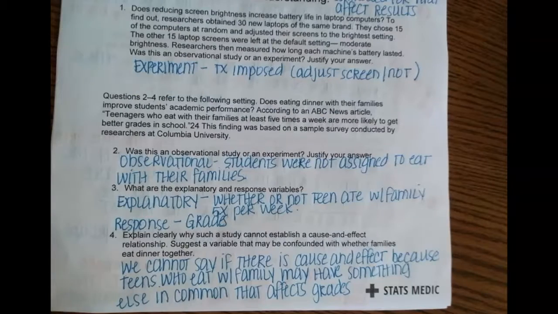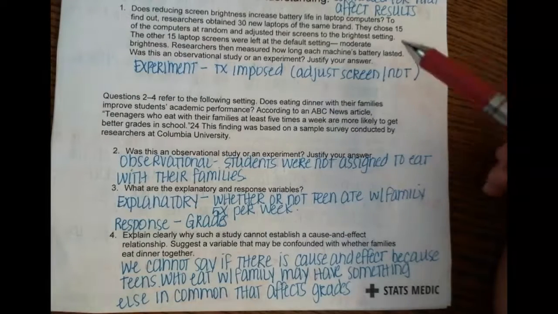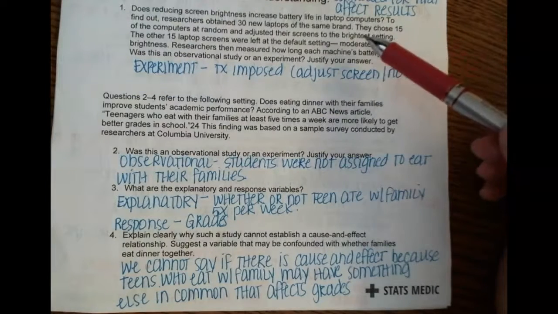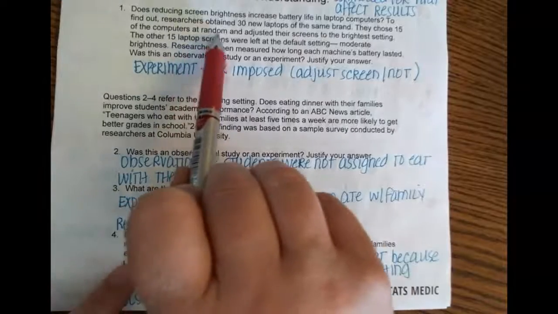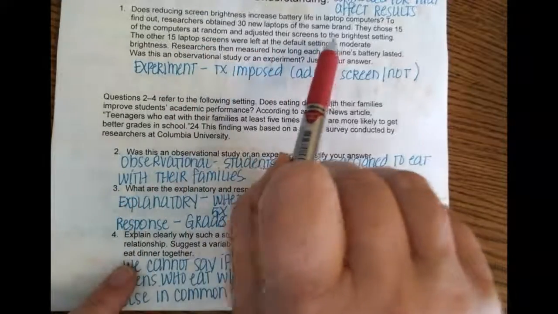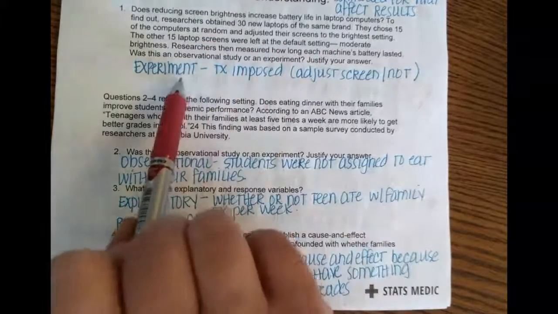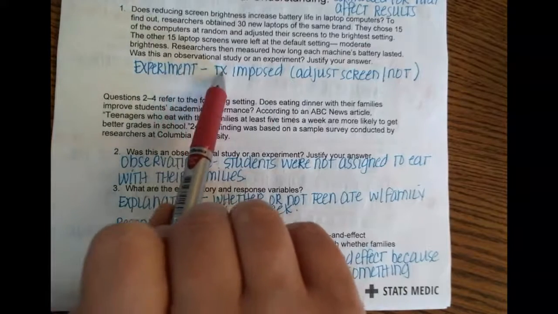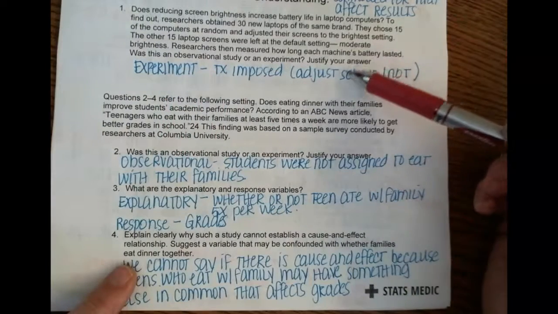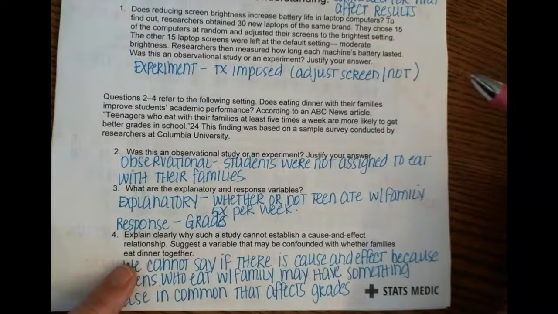All right, so in checking our answers, this first one was talking about the screen brightness adjustment on the laptops. And they were assigned the computers at random and they were adjusted. And so because something was done and they were assigned to it, this is an experiment. There was a treatment imposed, and the treatment was adjusting the screen or not adjusting the screen.